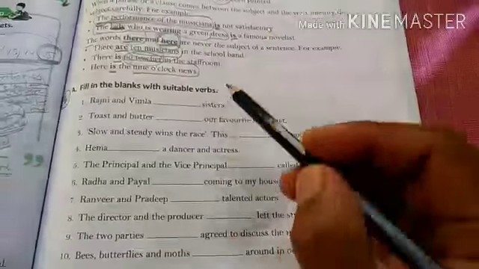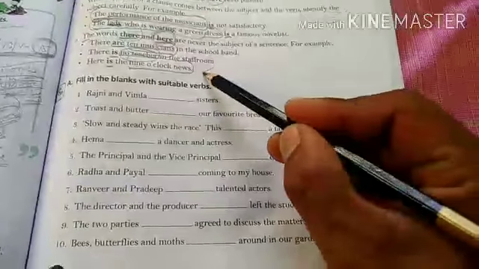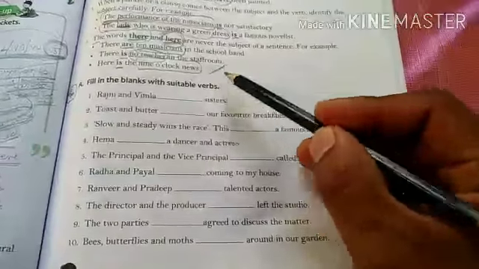If you have understood the rules of subject-verb agreement till now, you are able to do this exercise A. I hope you can do it.